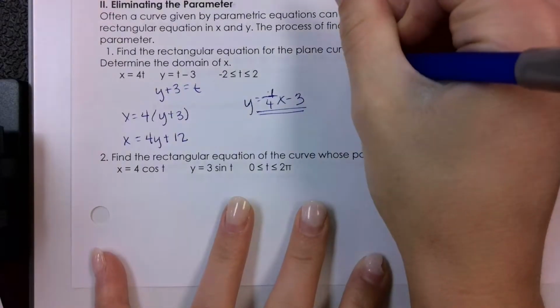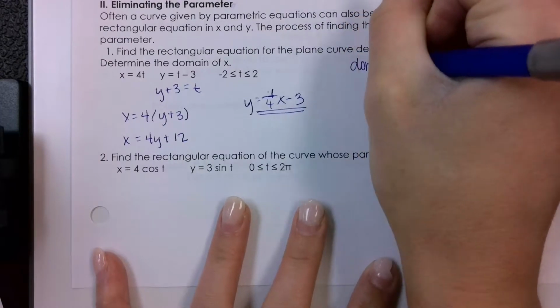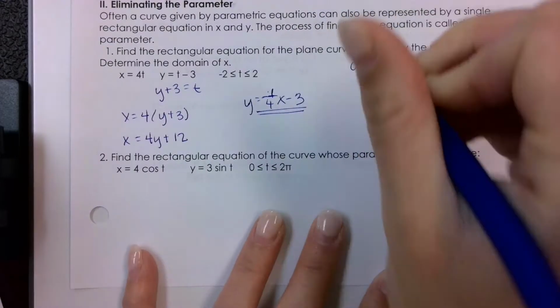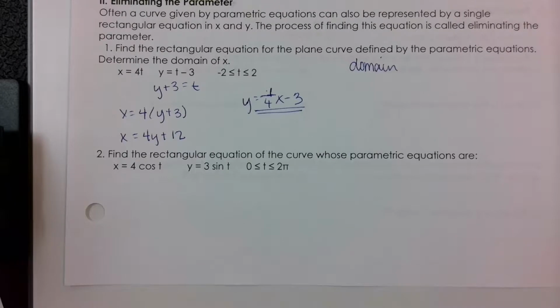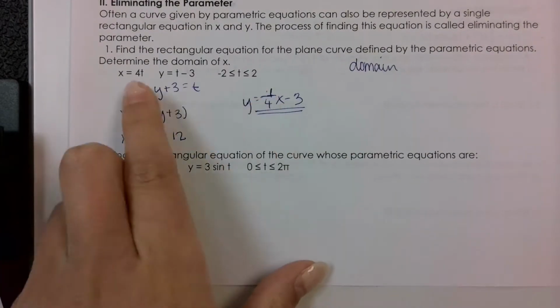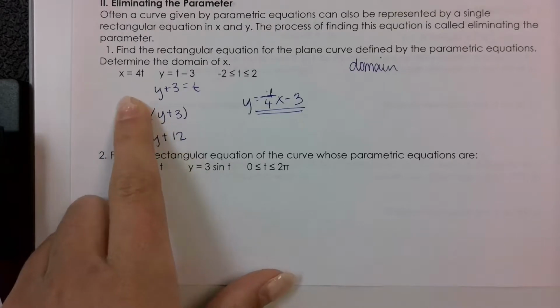For your domain, we know that that's talking about x values. So the x values are going to be determined by your t. What we're going to have to do is plug these t's into our x function. That's going to give us our new domain.